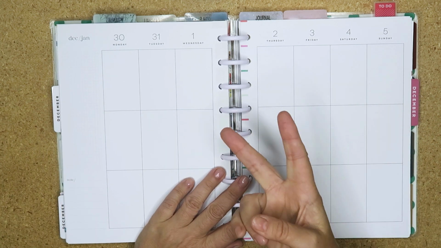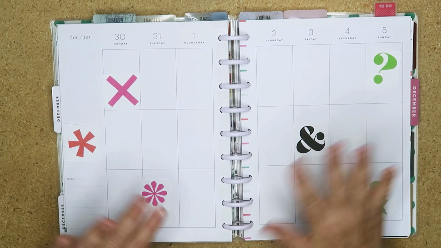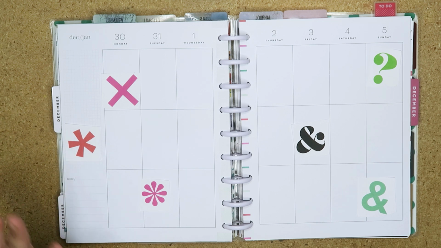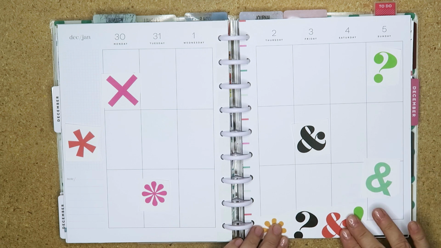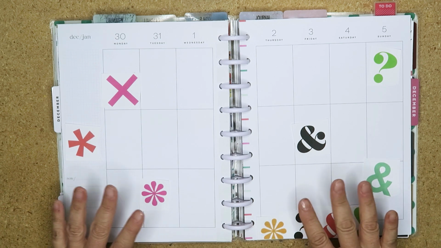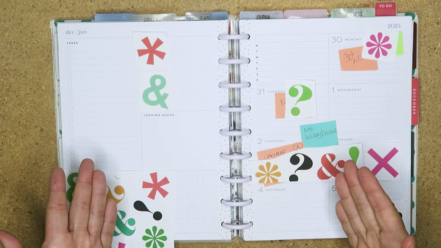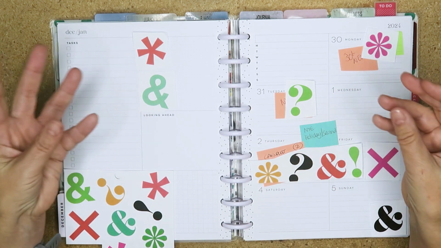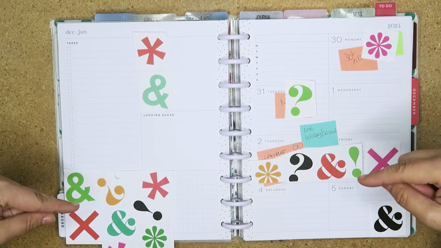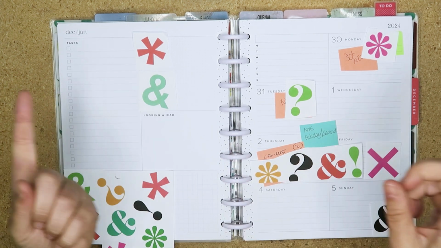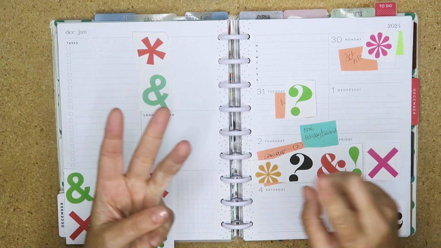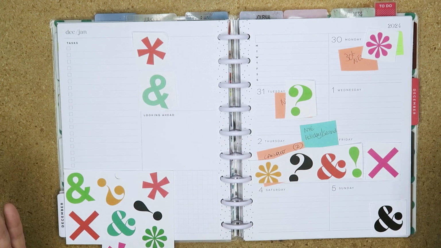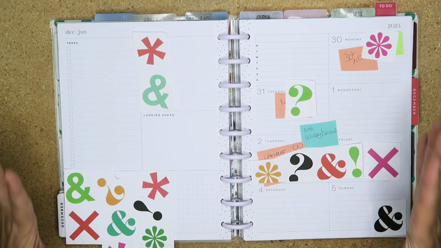That's the first way. Second way is you literally just do a whole spread about punctuation, and you just use all of your punctuation stickers on your spread. That will work in the vertical and it will work in the dashboard. Like, go ham with it. If you're going to do a themed spread, you really need to go for a themed spread. This would probably work for something like literacy week, library week, back to school, anything like that where you're going to use punctuation. Then go for it. Go for a very, very themed spread.